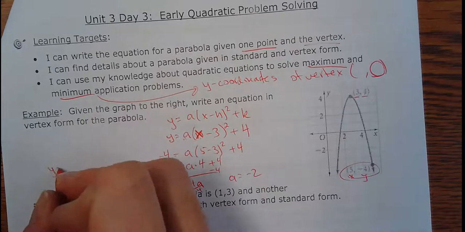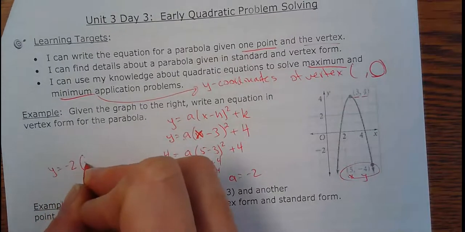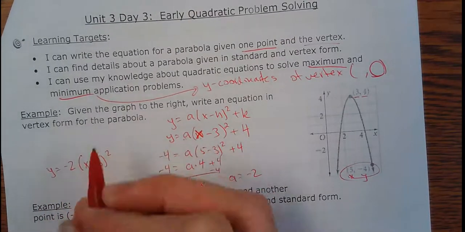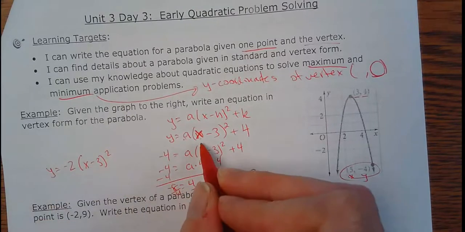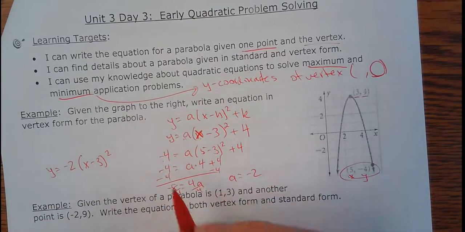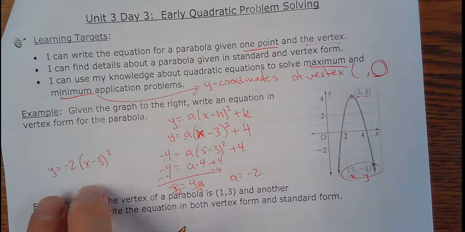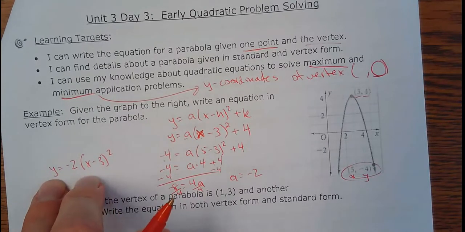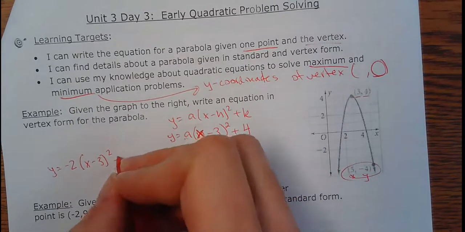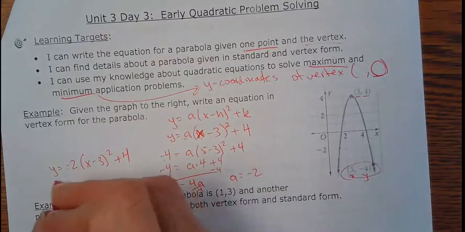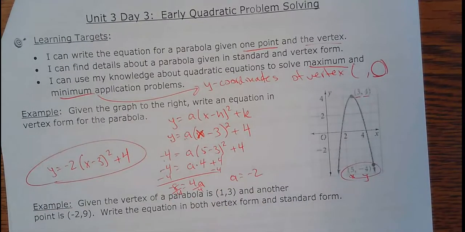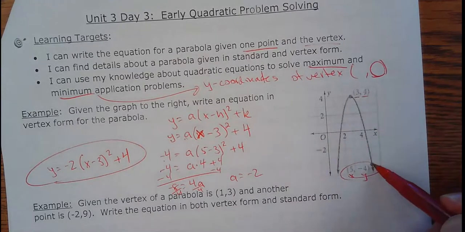So it'd be y equals negative 2, x minus 3 squared, and then plus 4 in the end. Again, I'm back to putting x and y in here. I substituted 5 and negative 4. That was a specific point. This is the general equation for all x's and y's that make this true. So there would be the equation in vertex form that has this vertex and goes through that point.